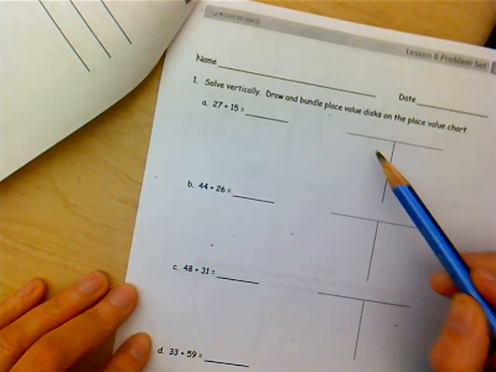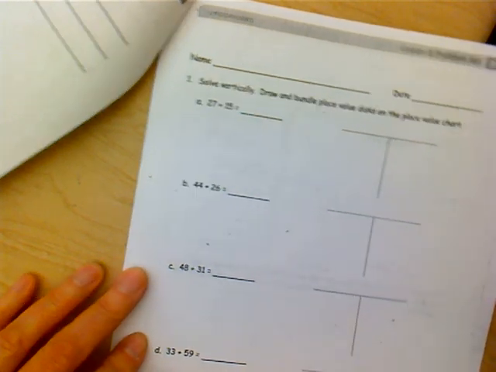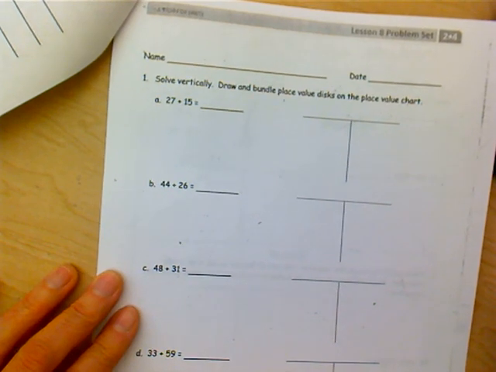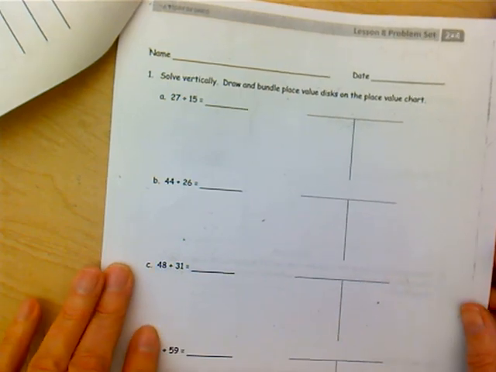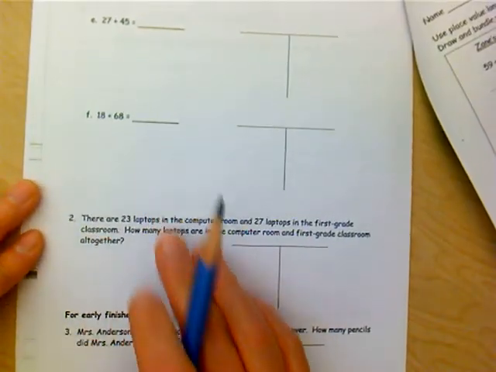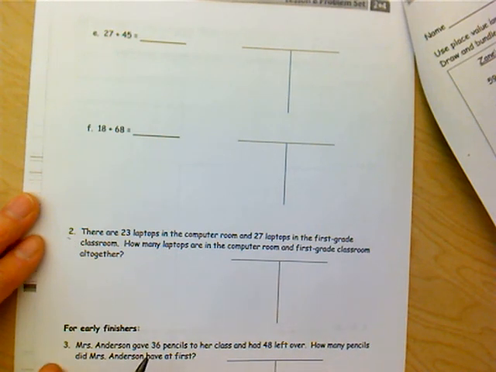You need to show all of your work. Make sure that you're using the method that is being shown on the video for lesson 8. And you need to continue on. There's 2 more problems and then 2 word problems, and everyone is expected to do problem number 3. Make sure that you show all of your work.